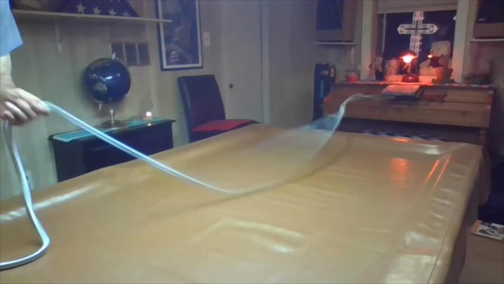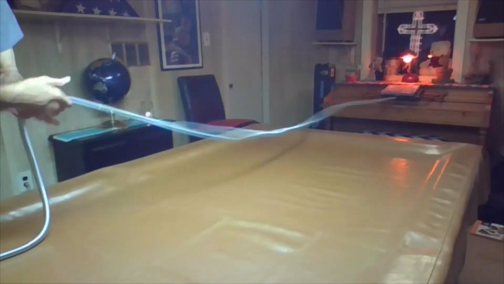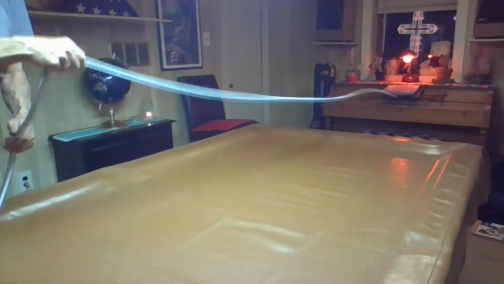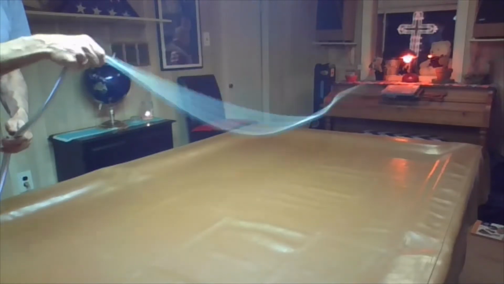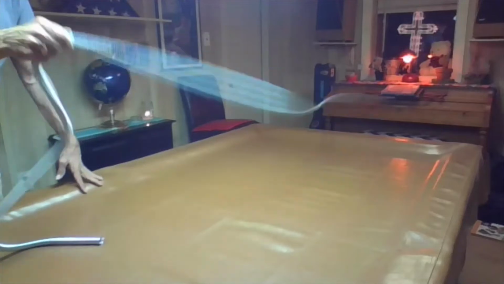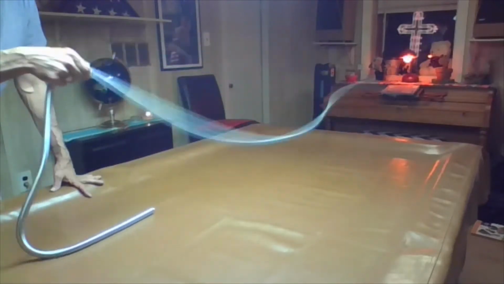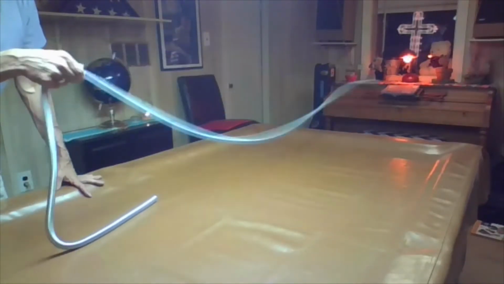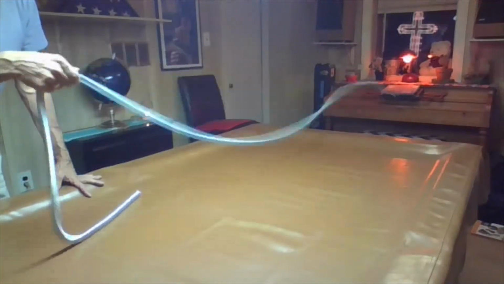And then take a look closely in the middle here. There's a spot. See if I can get this going. There's a spot right in the middle that's not moving at all. That's a special part of the wave. It's called a node. N-O-D-E, node.